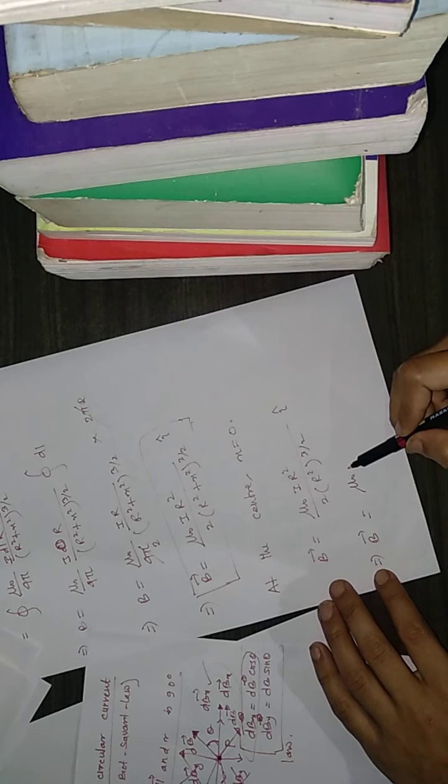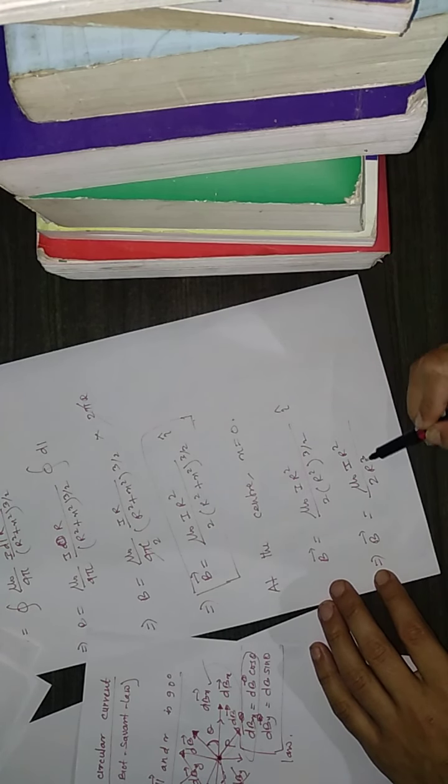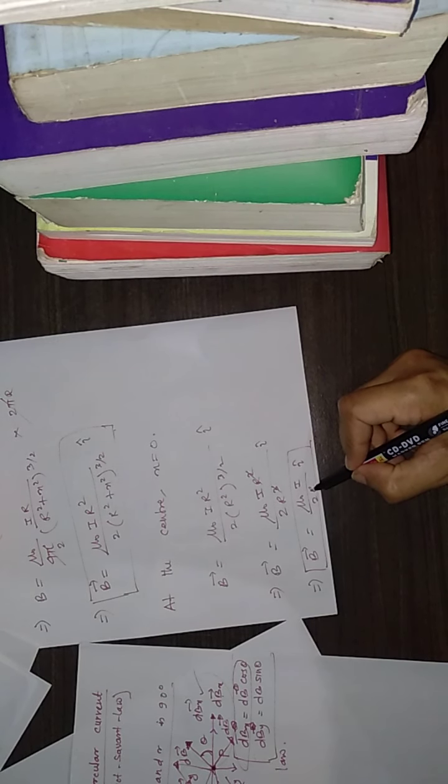So mu0 I r square over 2 r cube. The 2 and 2 cancel, and r square and r cube reduce, so B will be mu0 I by 2r, again along the i direction. This is the magnetic field at the center of the circular loop, mu0 I by 2r.